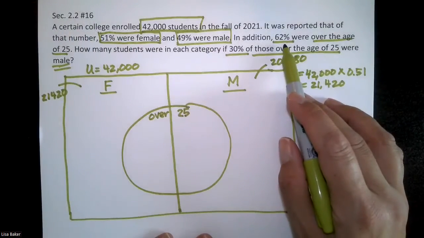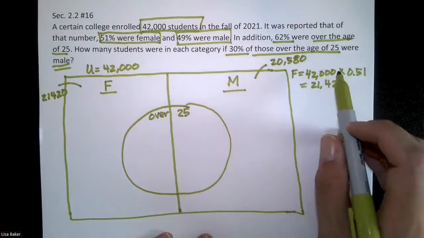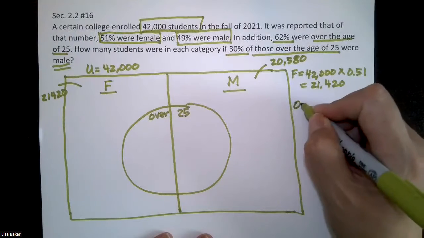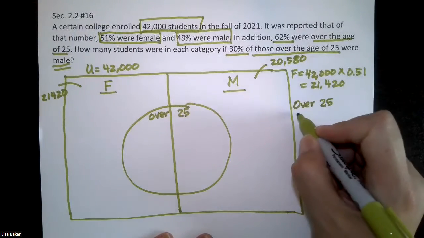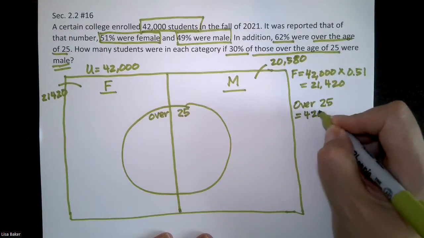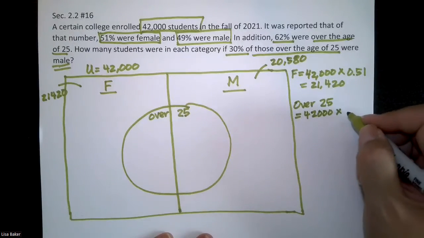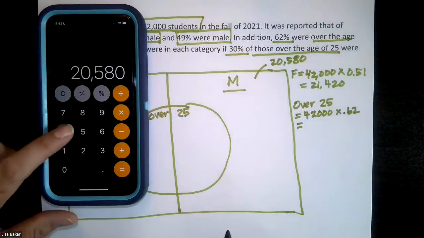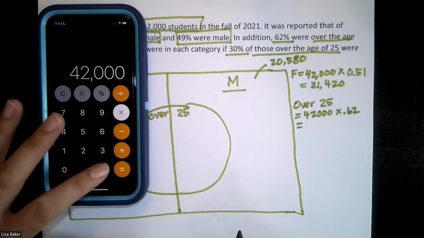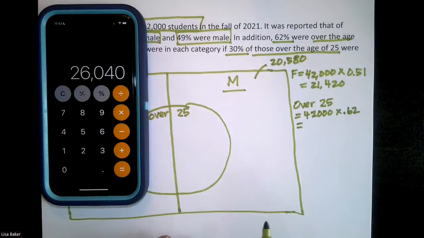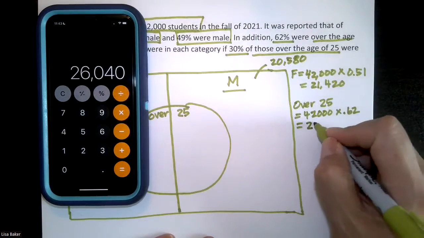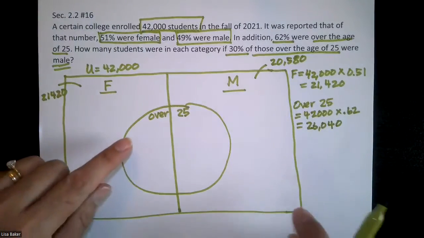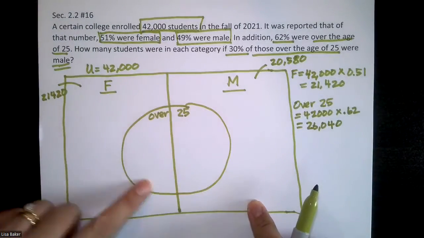So for over 25, we take 42,000 times 0.62, which is 26,040. That is how many are in this entire circle.